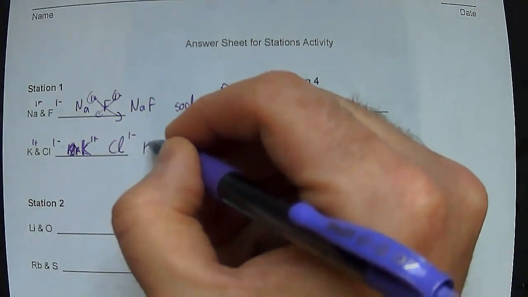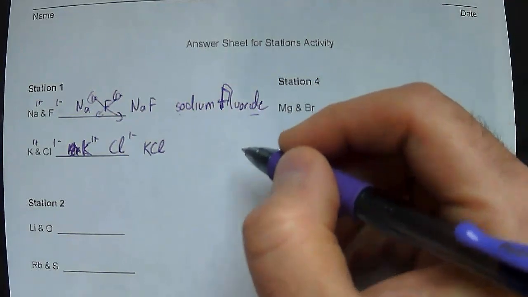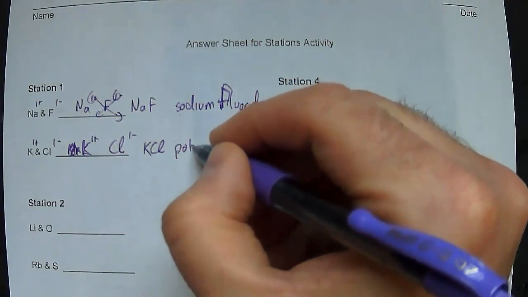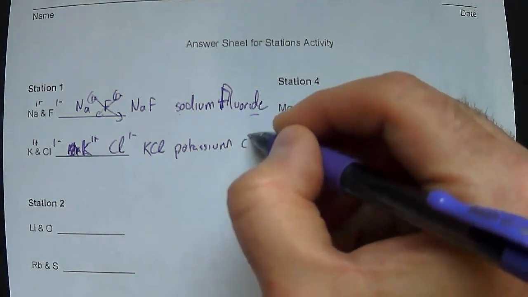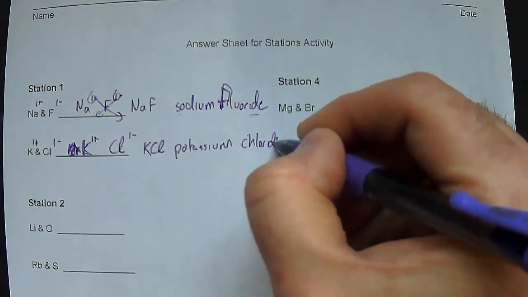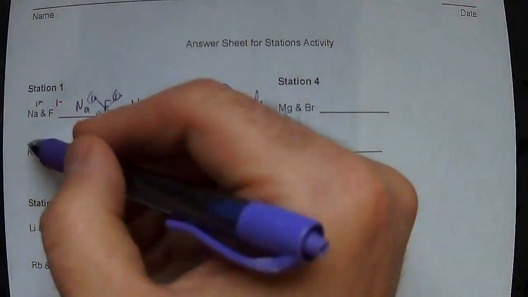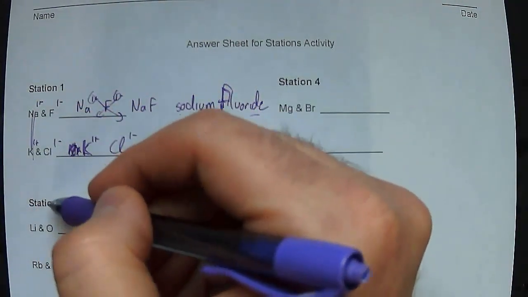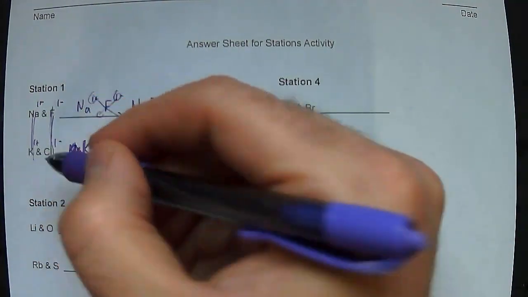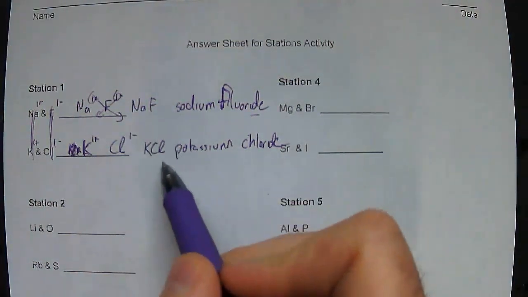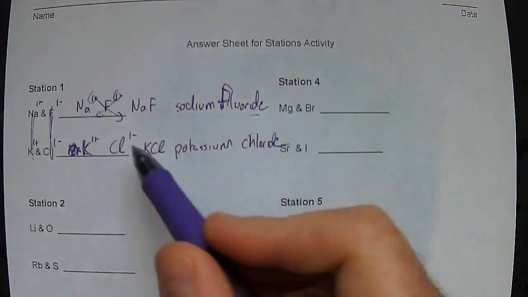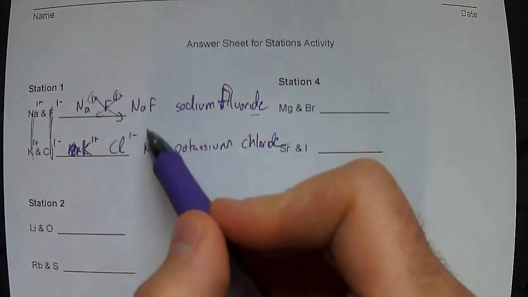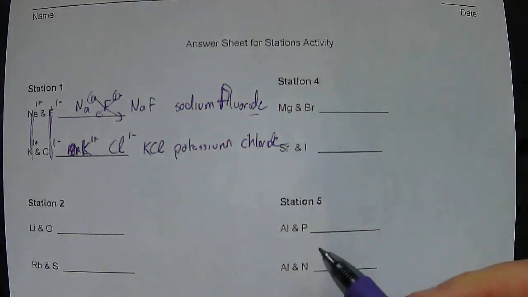So that's going to be KCl, and that's potassium chloride. Now, notice that these two things are in the same family, and these two things are in the same family, and they gave the same numbers for the formula. The formula looks the same, even though the elements are different.